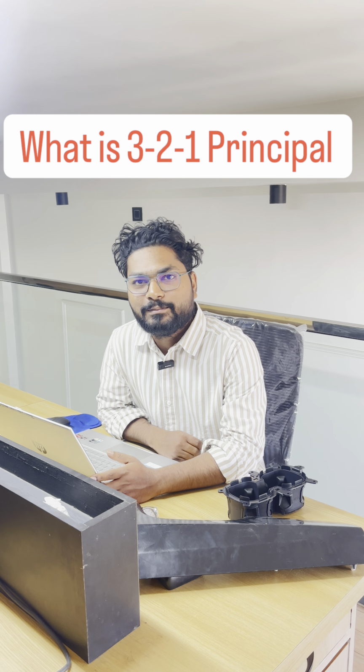What is the 3-2-1 principle? The 3-2-1 principle we are also calling the principle of location. Basically, we use the 3-2-1 principle for assembly of a part. Any part when we are working, let's suppose we have this part.